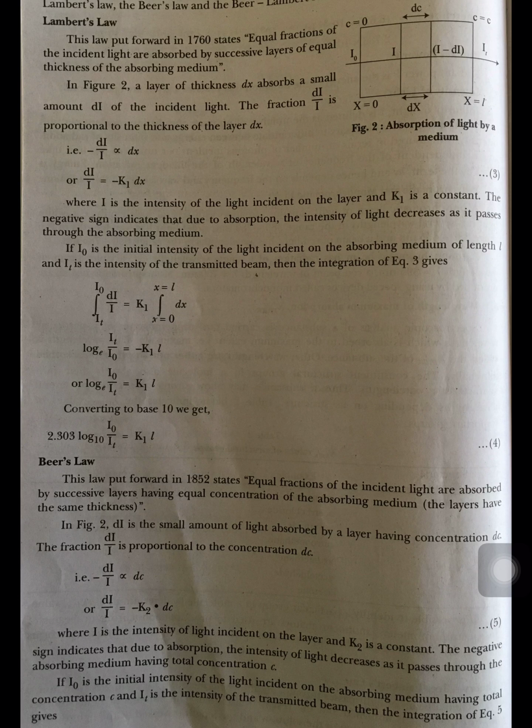Then we are going to integrate equation number 3.